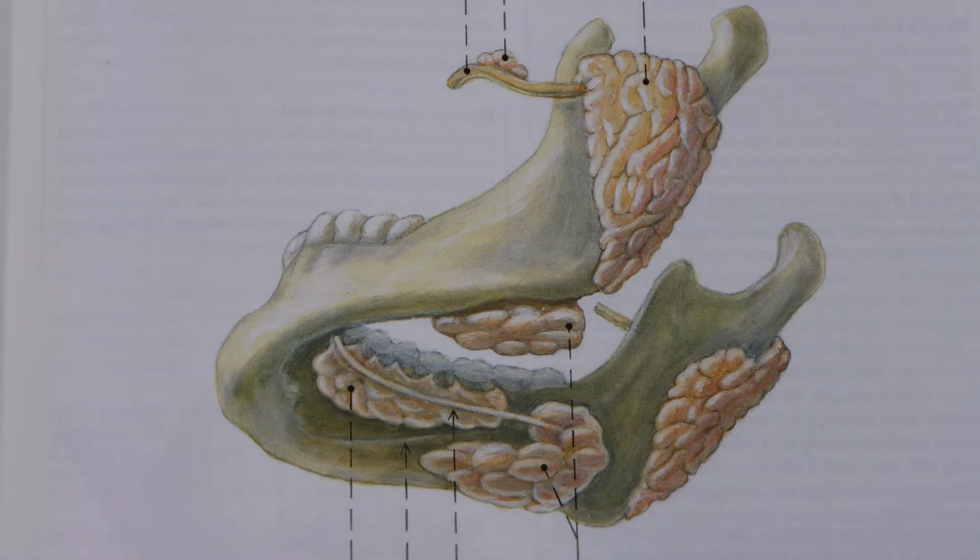We have 5 groups. They are located on the lips, that's why they are called labial glands. They are located in the palate, called palatine glands. They are located in the cheeks, that's why they are called buccal glands. And they are located on the tongue, as we mentioned, near the vallate papillae. We have the Ebner's glands, which have serous secretion.